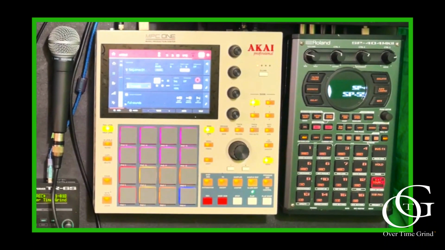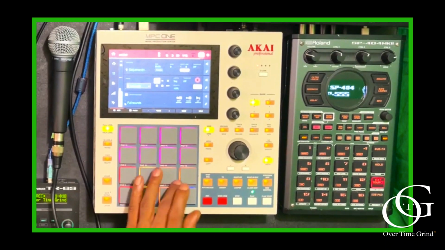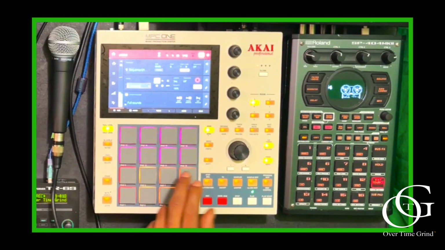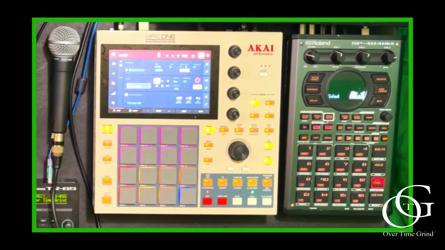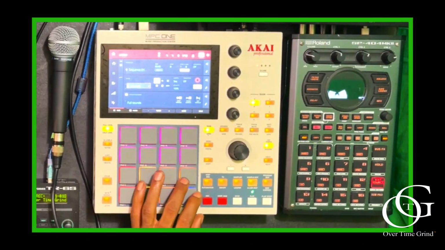Got some weird stuff on my pads. I don't know what that is. I always like to do the offbeat one first, so let's get that out the way.